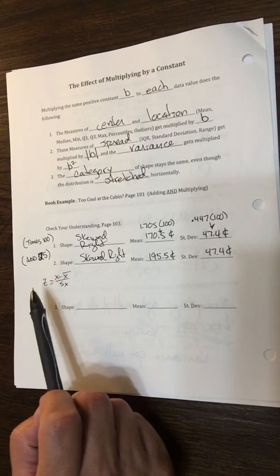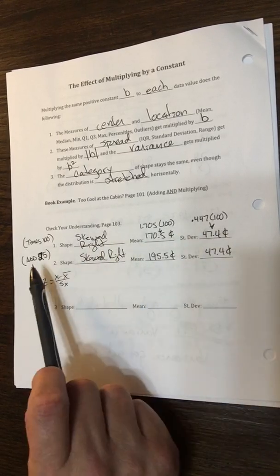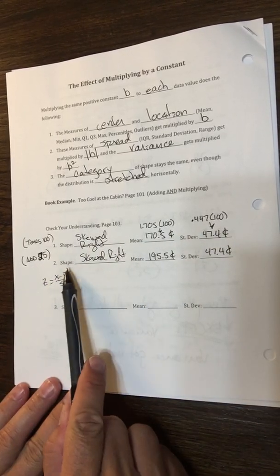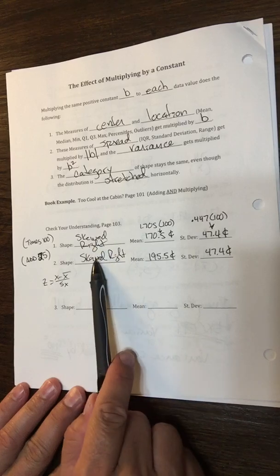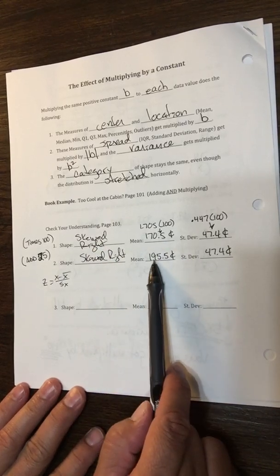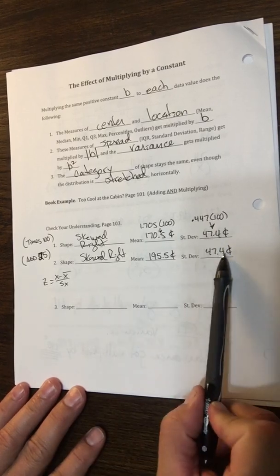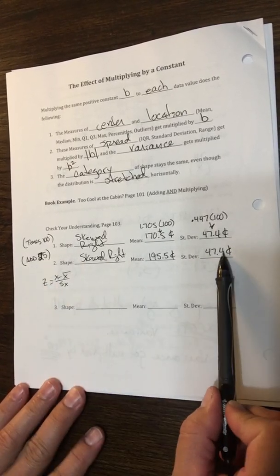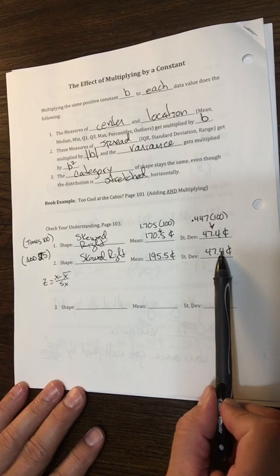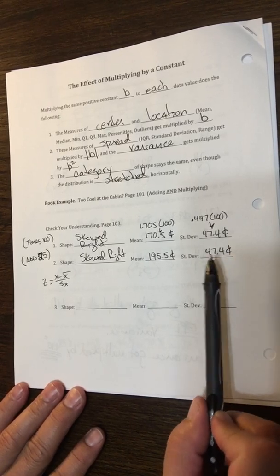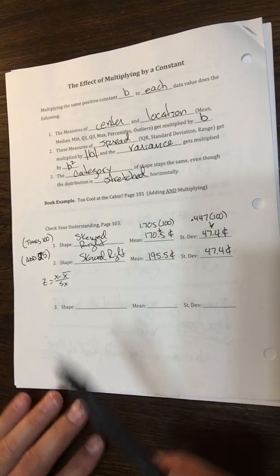Now, the second time around, after that happened, now I'm going to add another 25 cents. Well, that shape is going to be the exact same as the last one. The mean will go up 25 cents, so it went up to 195.5. But the standard deviation this time around won't change because when I add 25 cents, it doesn't change the spread of the data. The only thing that changes the spread of the data is when you multiply.